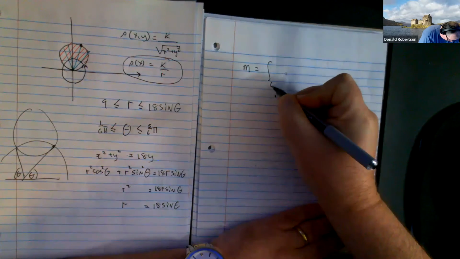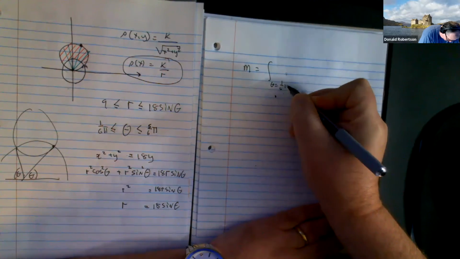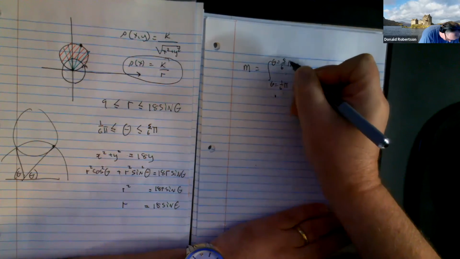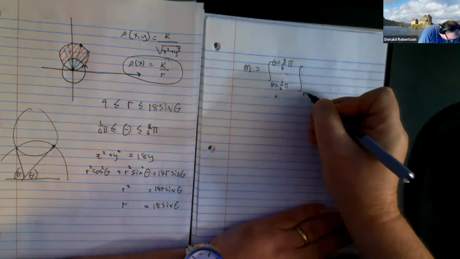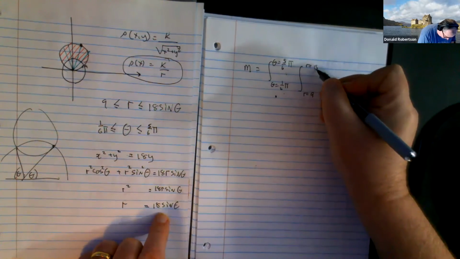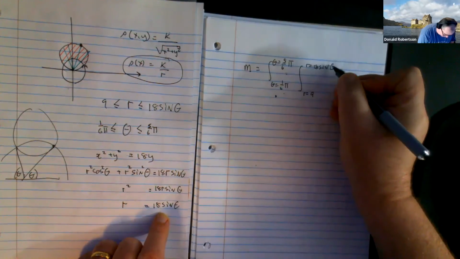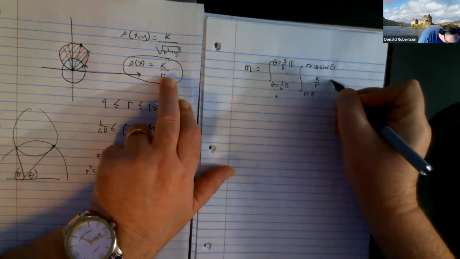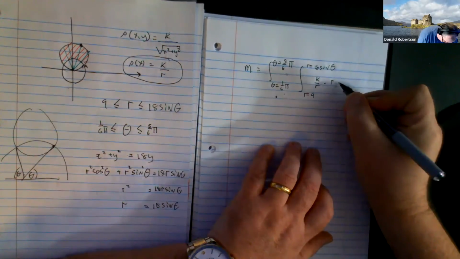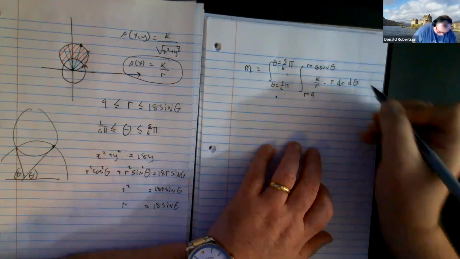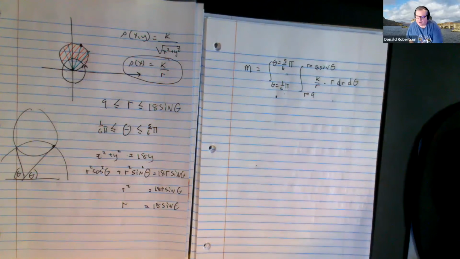So the mass is going to be the integral from theta equals 1/6 pi to theta equals 5/6 pi. Then it's going to be r equals 9 to r equals this guy. The density function times r dr d theta.